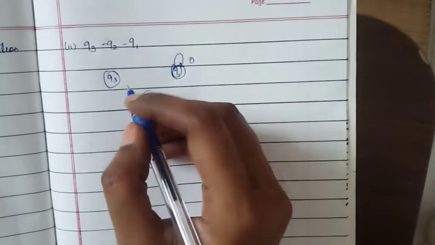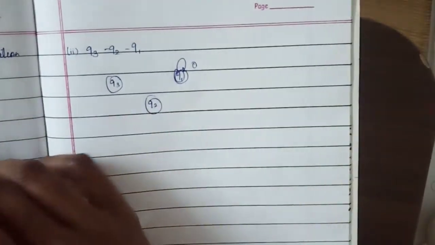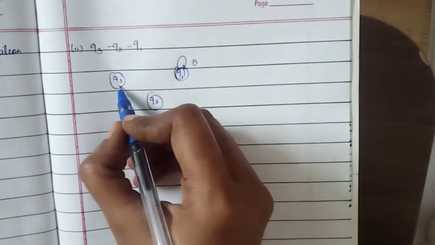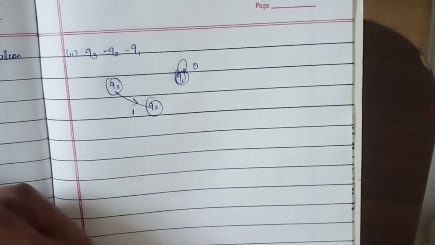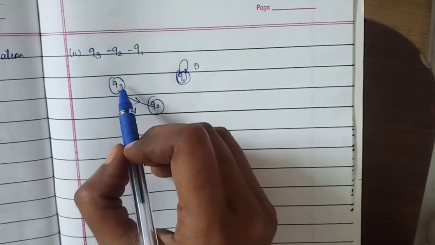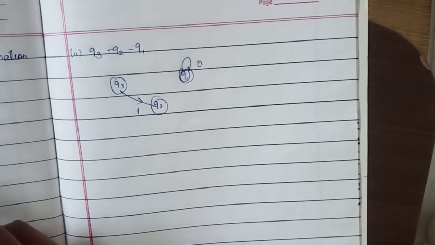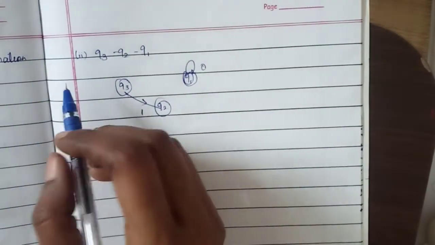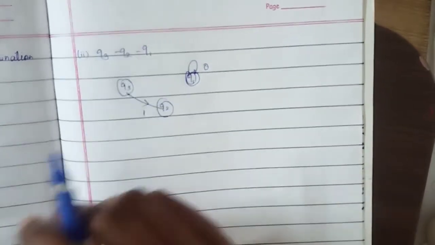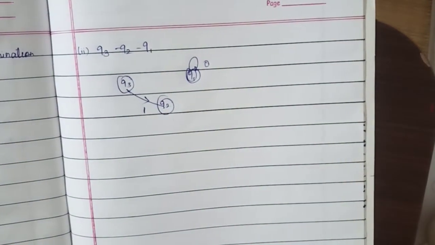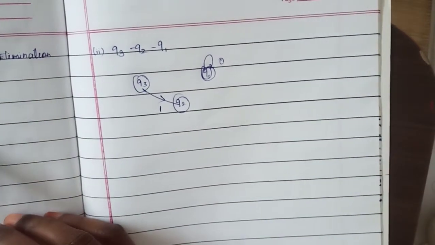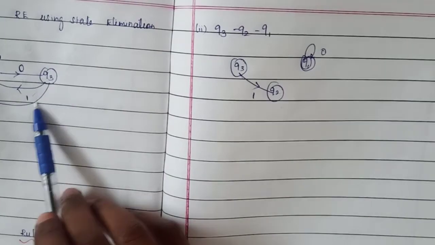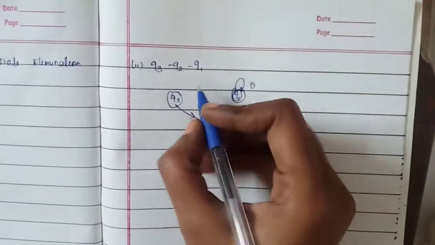From q3 to q2 it is 1. From q2 to q1 there is no transition, and from q3 to q1 there is nothing. Only this will be happening. From q3 to q1 you will have a 0.